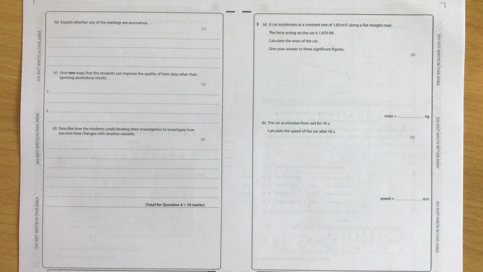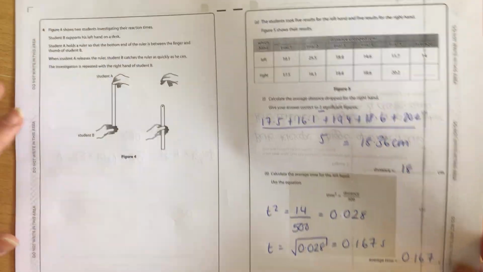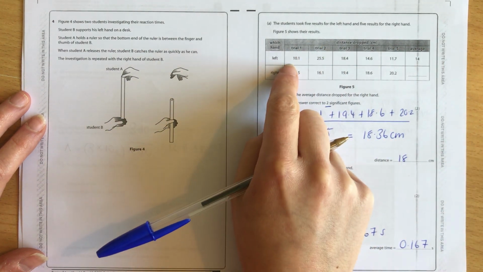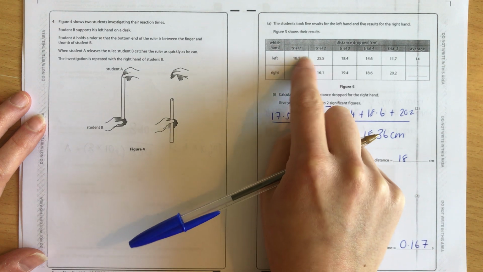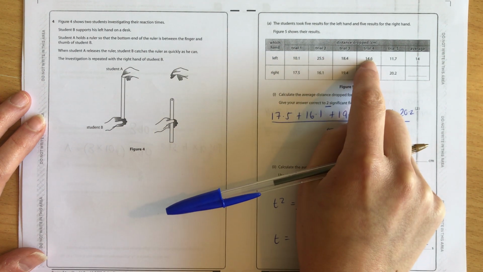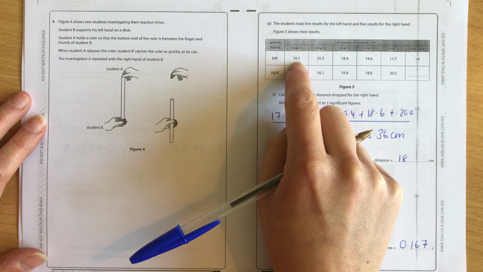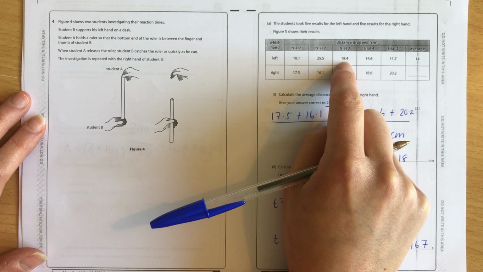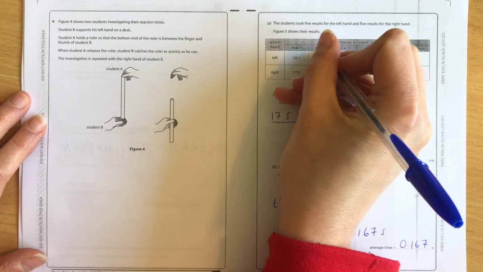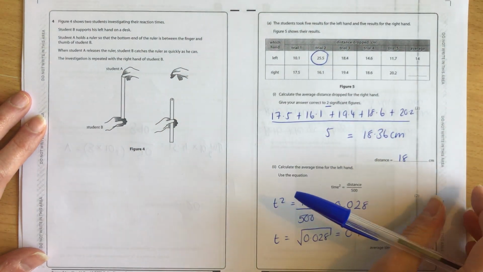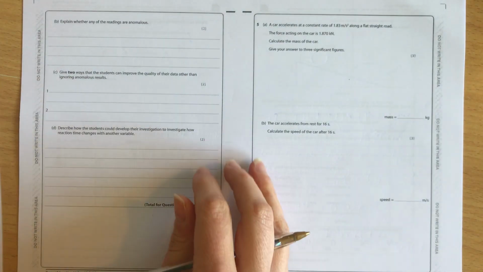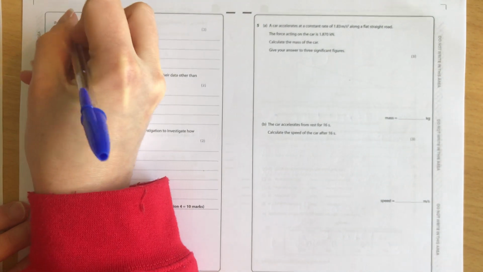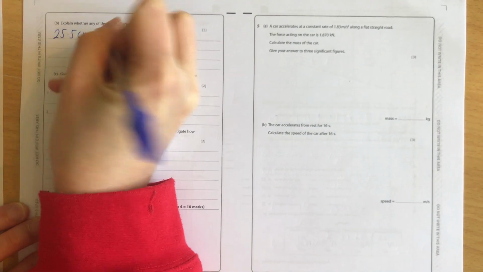Then we've got explain whether any of the readings are anomalous. So we discussed before here that none of these are anomalous, but let's look at the left hand. We've got 10.1, 25.5. These both seem pretty big. 18.4, 14.6, 11.7. So 10.1 is very close to 11.7, but 25.5 is not very close at all to 18.4. So I definitely say that 25.5 is an anomaly. And we need to explain why that is. So explain whether any of them are, which one is. 25.5 centimetres is, and why?